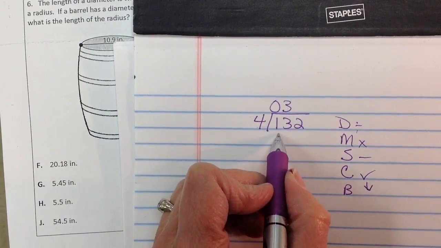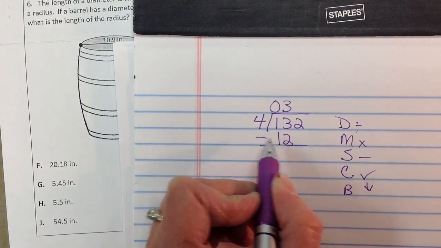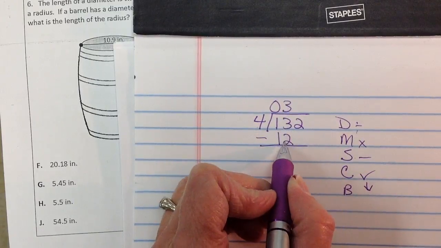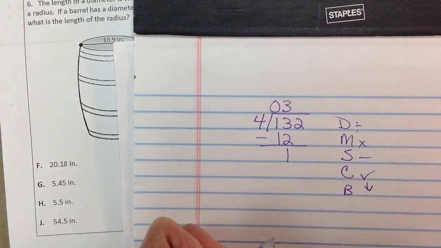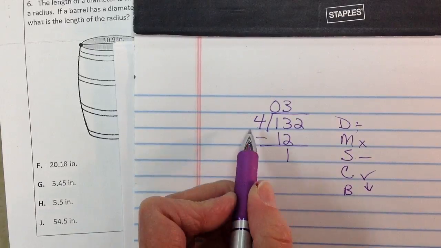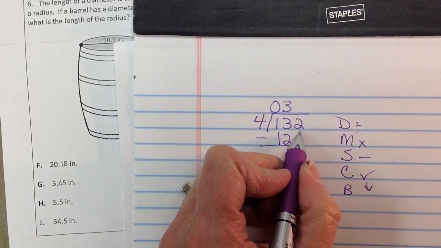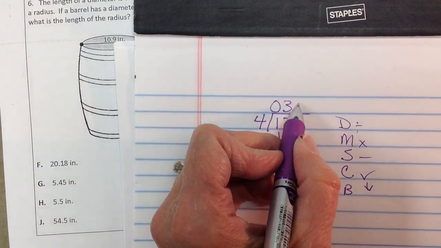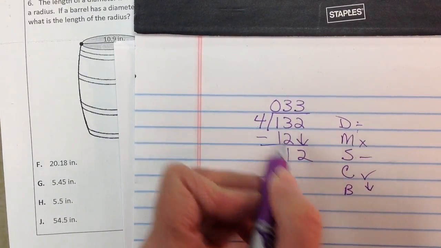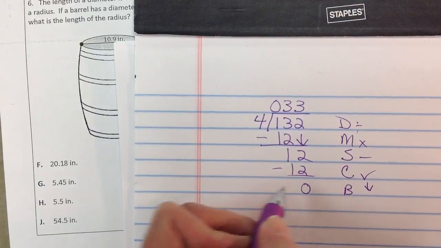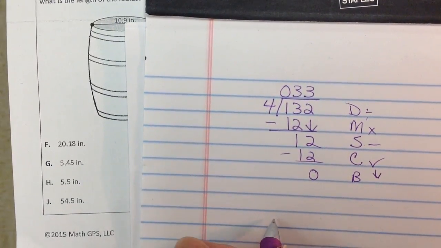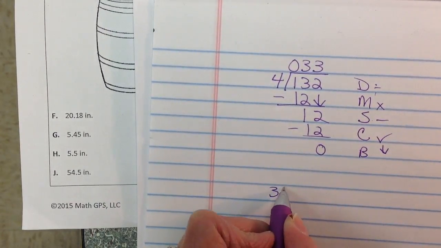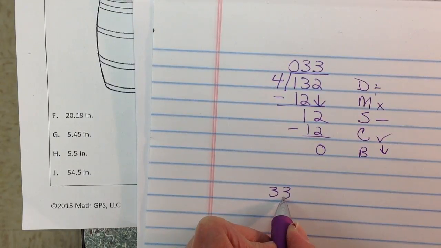3 times 4 is 12. Now we subtract. 13 minus 12 is 1. Now we check. 1 is less than 4. And next we bring down. 4 goes into 12 3 times. So 3 times 4 is 12. My remainder is 0. So in 1 week, he works 33 hours.